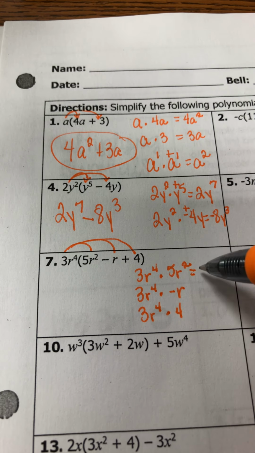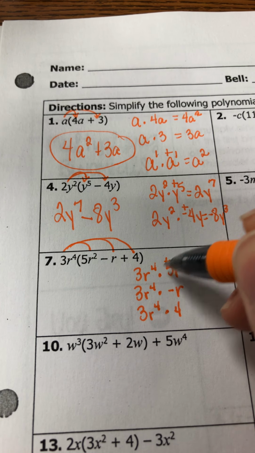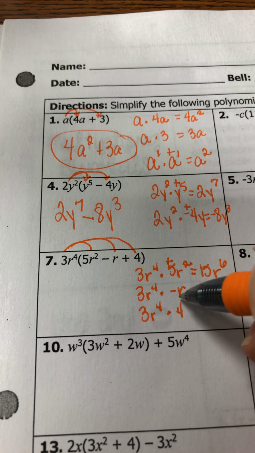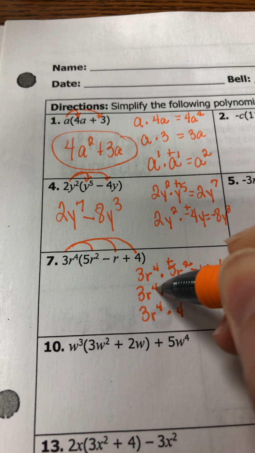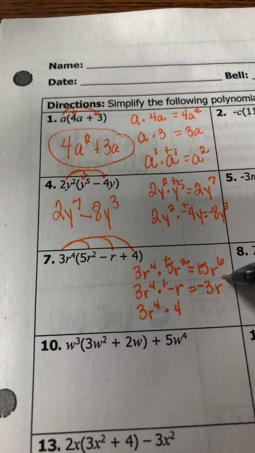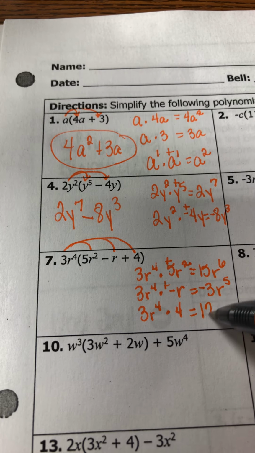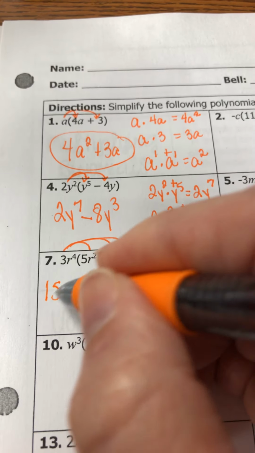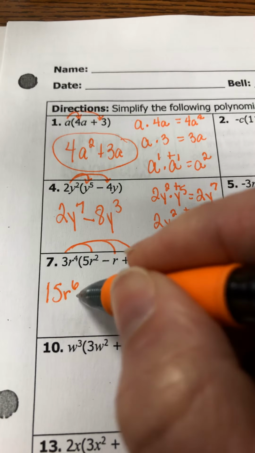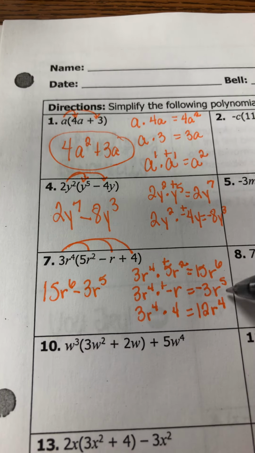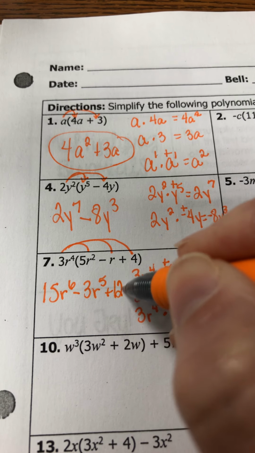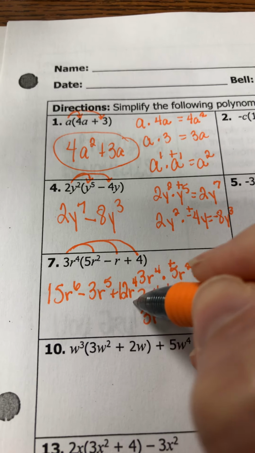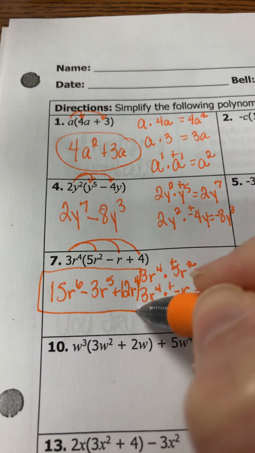So 3 times 5 is 15, and then 4 plus 2 is 6. 3 times negative 1 is negative 3. 4 plus 1 is 5. And then 3 times 4 is 12, and then r to the 4th. So I have 15r to the 6th minus 3r to the 5th plus 12r to the 4th. So this is a 6th degree, and that's 3 terms, so that's a 6th degree trinomial.